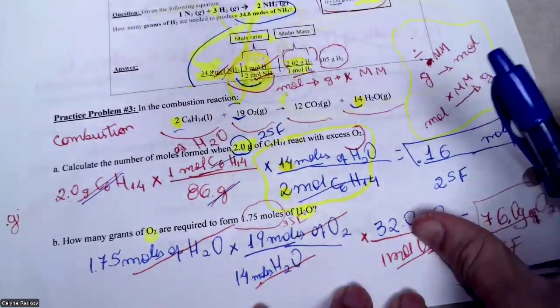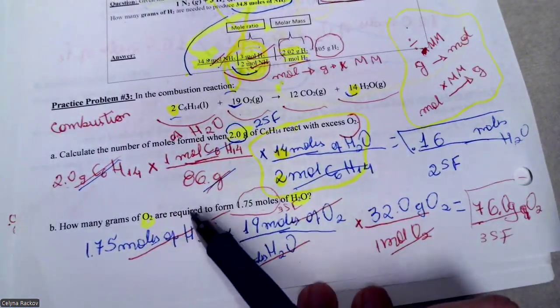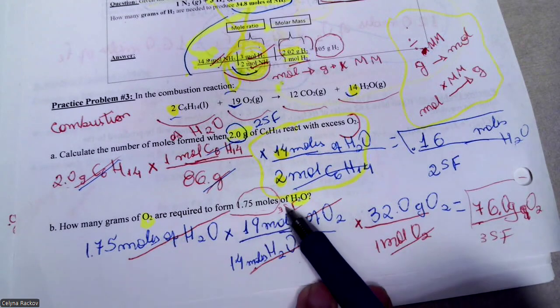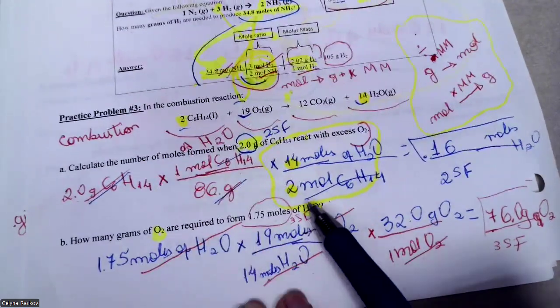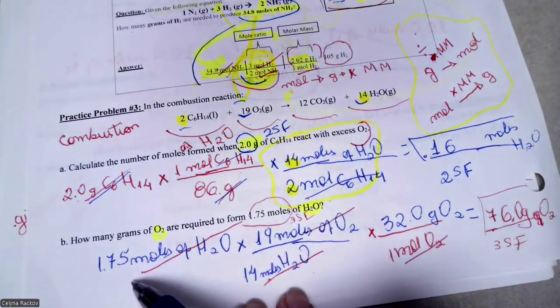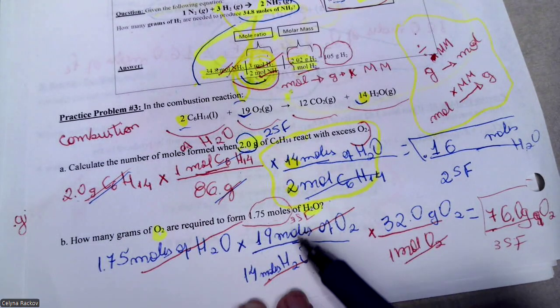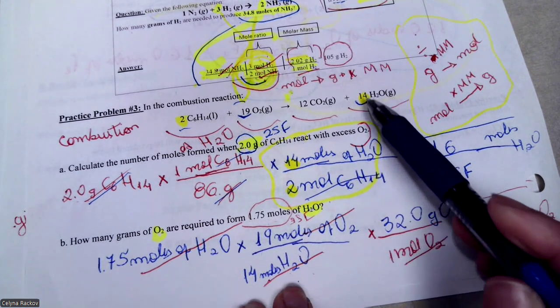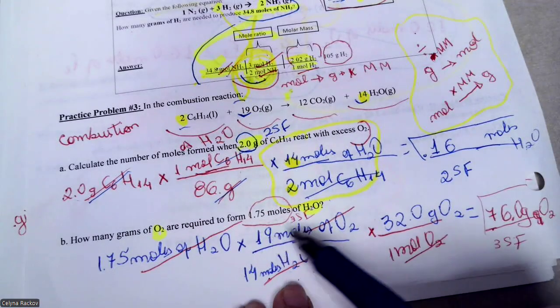Okay? And you guys can practice this one here. How many grams of oxygen are required to form 1.75 moles of water? So first, start with what was given, 1.75 moles of water here. Then what's the ratio between water and oxygen? So I have 14 moles of water and 19 moles of oxygen.